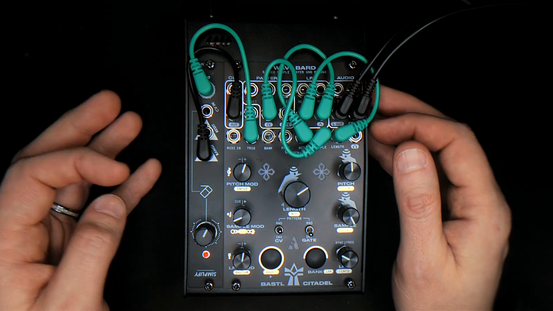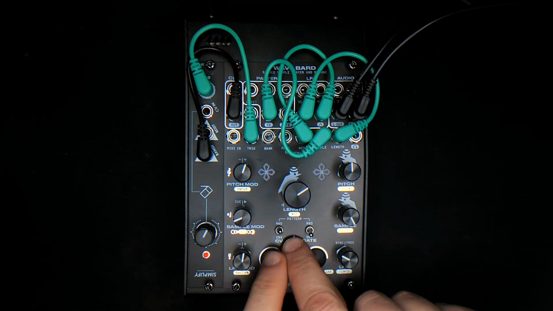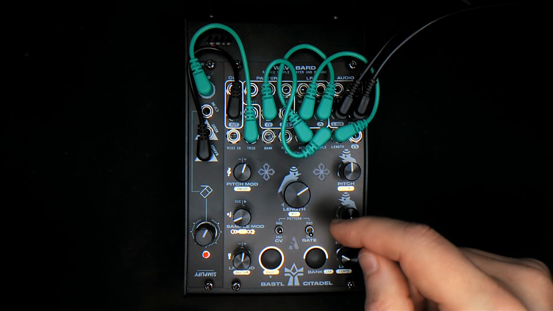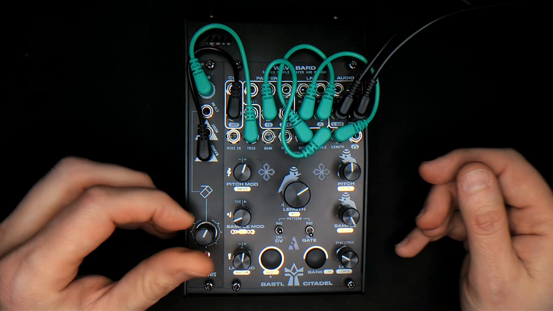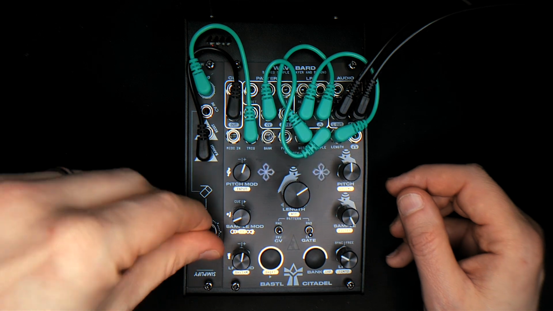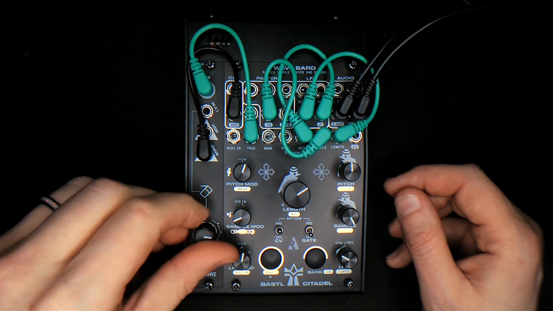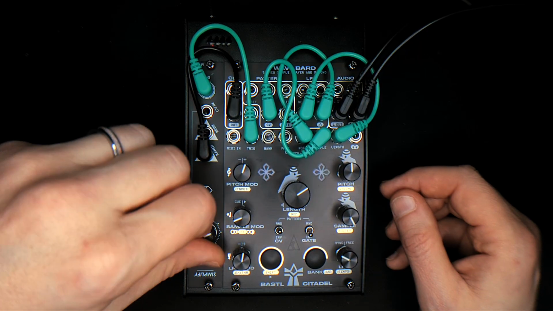There we go. Okay. So this is nice though, because you can leave the CV sequence alone and just kind of modify it on the fly, and you'll get weird results just kind of twisting it as the sequence plays, because you'll be activating and deactivating parts of that sequence as it plays.